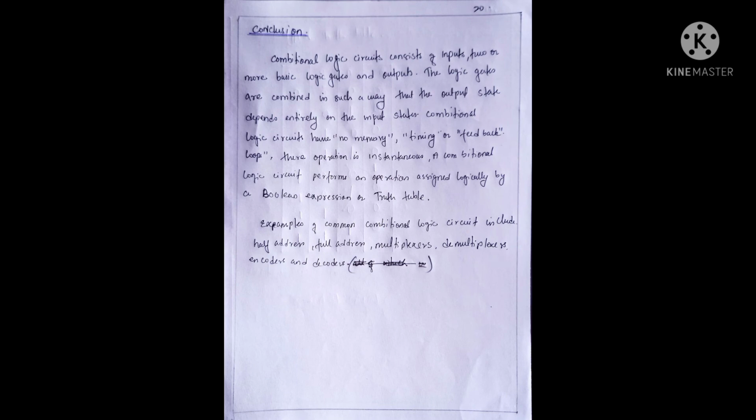And from this, we can conclude that the combinational logic circuits consist of inputs, two or more basic logic gates, and outputs. The logic gates are combined in such a way that the output state depends entirely on the input states. Combinational logic circuits have no memory, timing, or feedback loops. Their operation is instantaneous. A combinational logic circuit performs an operation assigned logically by a Boolean expression or truth table. Examples of common combinational logic circuits include half adders, full adders, half subtractors, full subtractors, multiplexers, demultiplexers, encoders, and decoders.